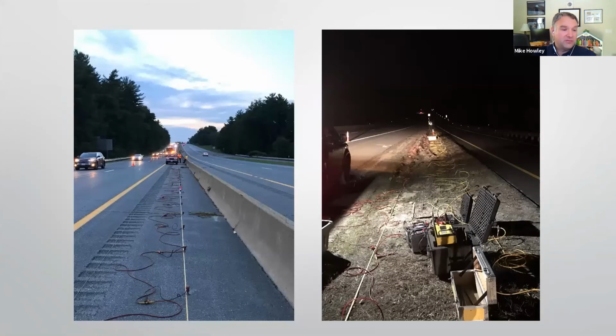Two photos of the acquisition. The photo on the left is the MASW survey conducted along the barrier in the median. The photo on the right shows both the MASW line and the resistivity profile that were required between the northbound travel lane and the on-ramp that's over here off to the right.